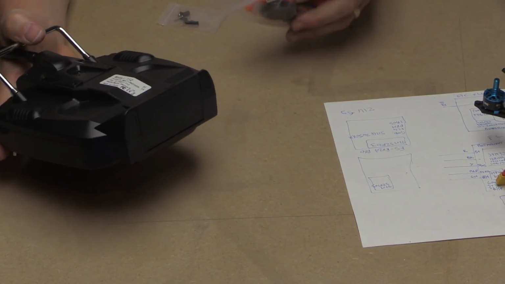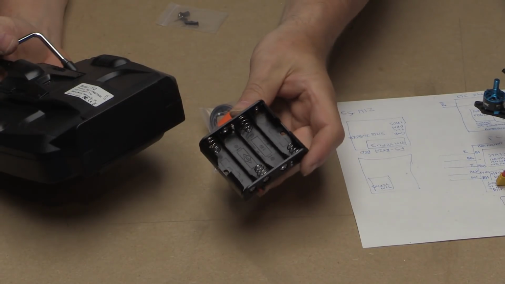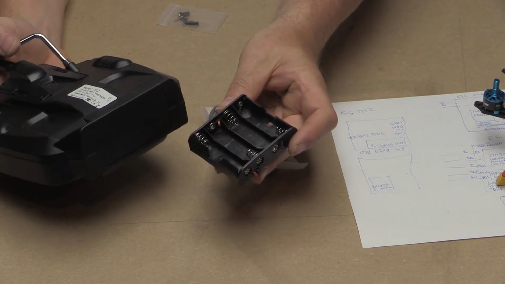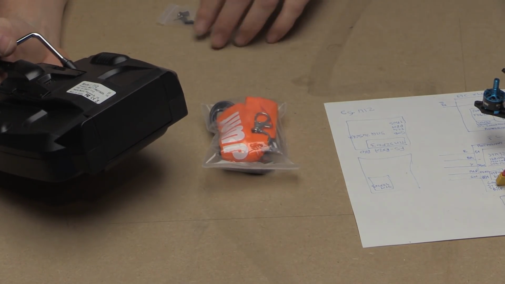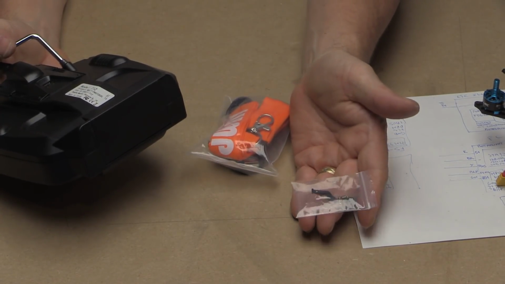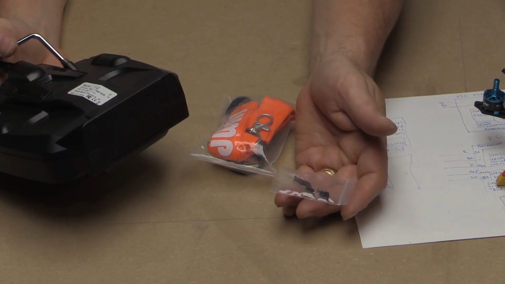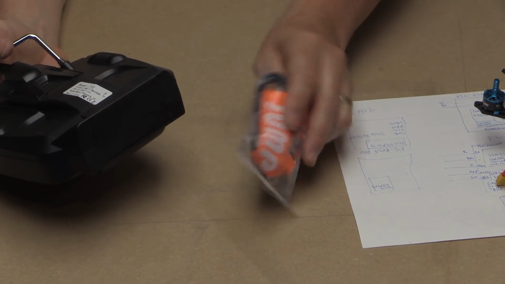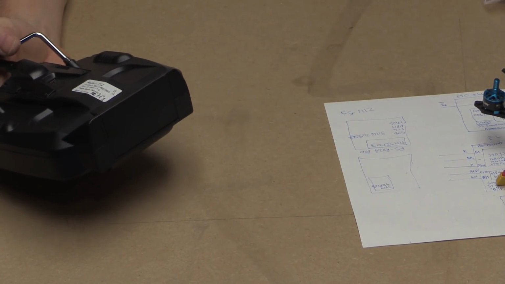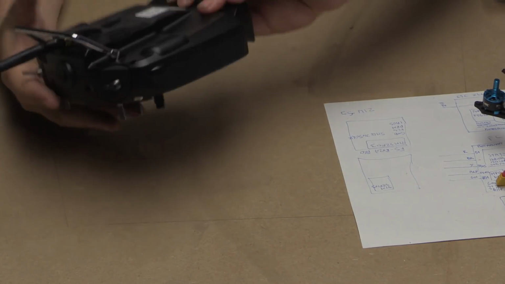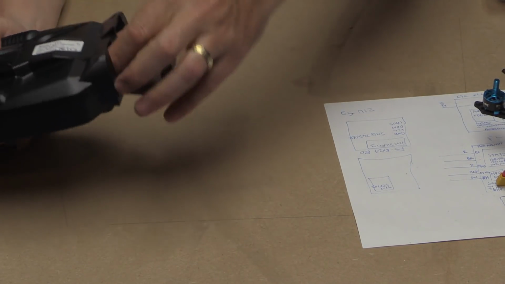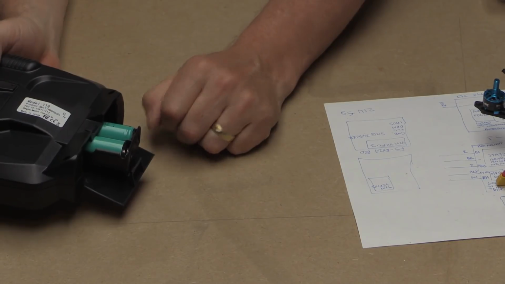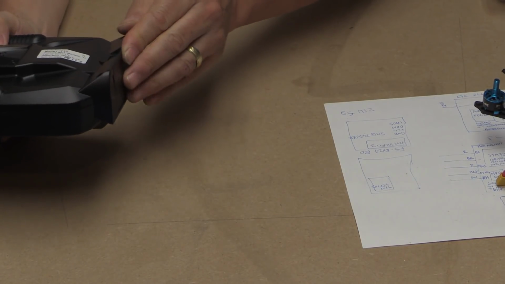Batteries. This transmitter comes with a battery pack for 4 AA batteries, so that would give it 6 volts of operation. You get a little kit of bits for adjusting the gimbals, making it left and right handed, and adjusting the tension, return to 0. Shoulder strap, charging lead, and what I've put inside here is the other battery module, which allows you to run a pair of standard 18650 LiPos. So that's all I've done with it so far.